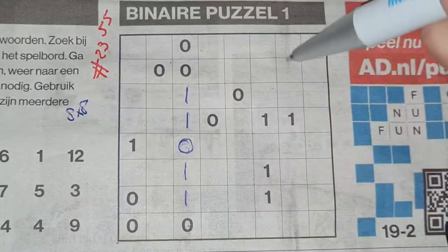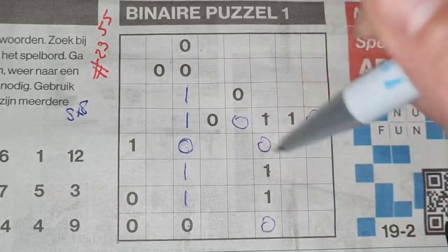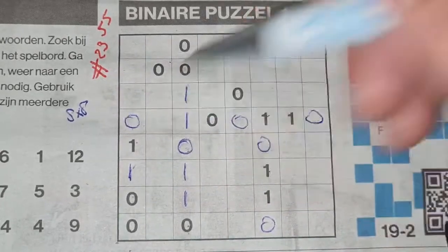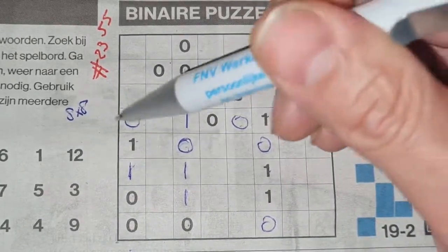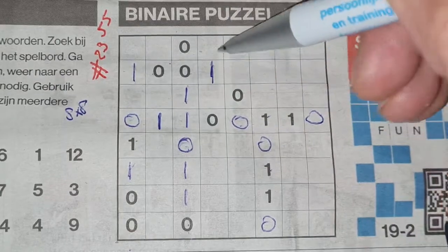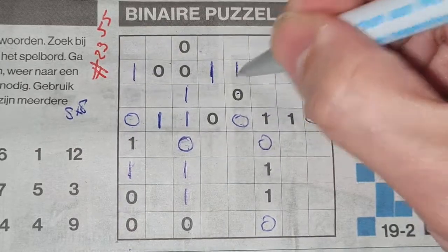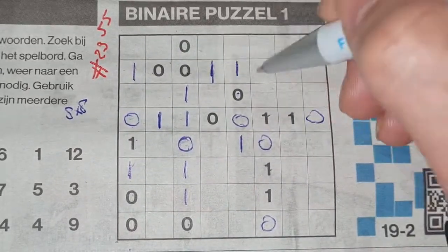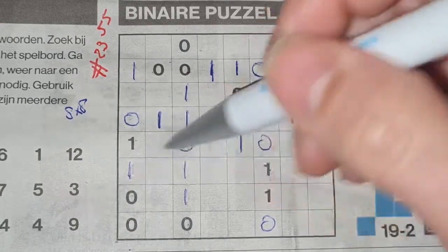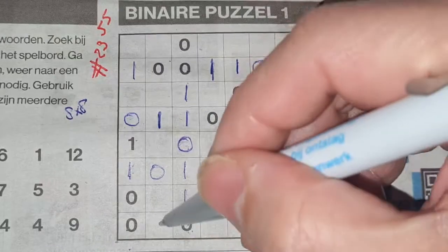Alright, a double 1, here no, there no. Double 1, here no, there no. Double O, here 1, there 1. Double 1, here no, there no. 4 O's, so the rest are ones. Double O, here 1, there 1. Double O, here 1, there 1. Double 1, here no, there no. Between 2 ones comes an O. Between 2 O's comes a 1.